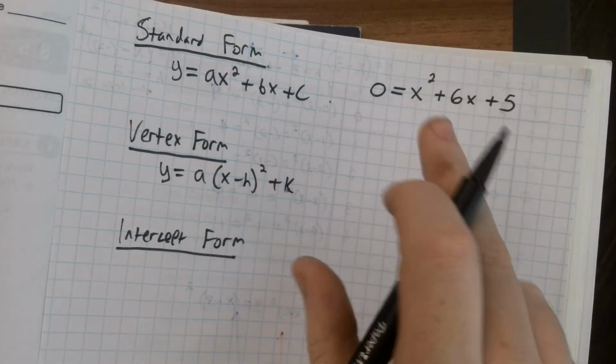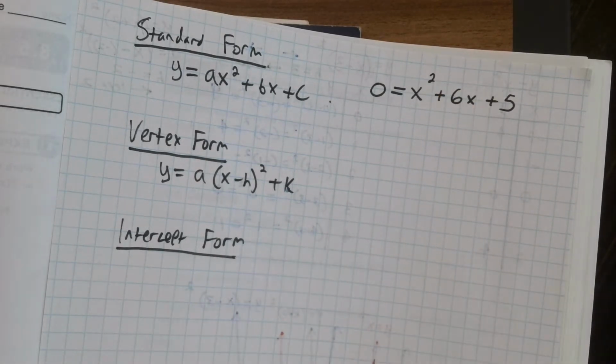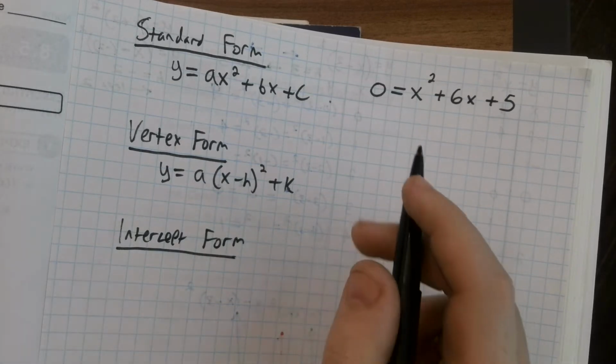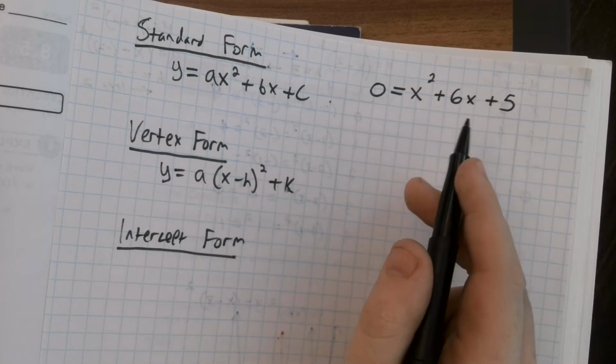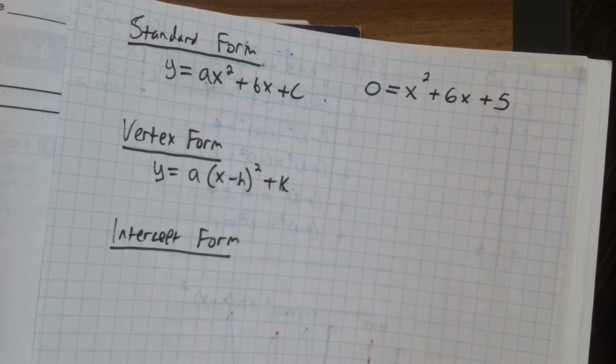So how do we factor something like this? This is where we have to review our factoring notes. The first thing we ask is, is it a binomial, trinomial, or does it have 4 terms, making it a quadrinomial? Well, there's only 3 terms. It's a trinomial. So we wouldn't factor this using the difference of squares. We wouldn't factor this using the grouping method.